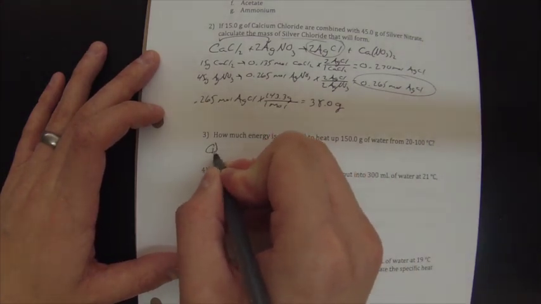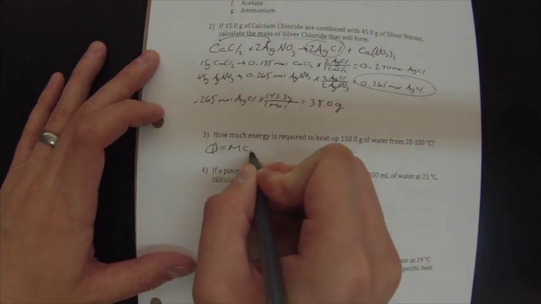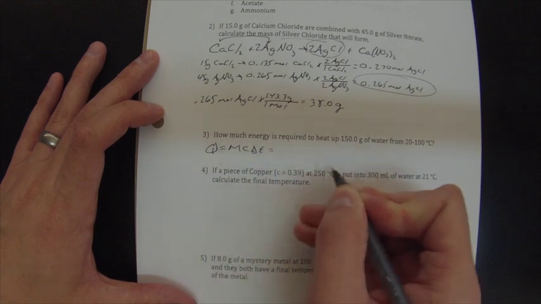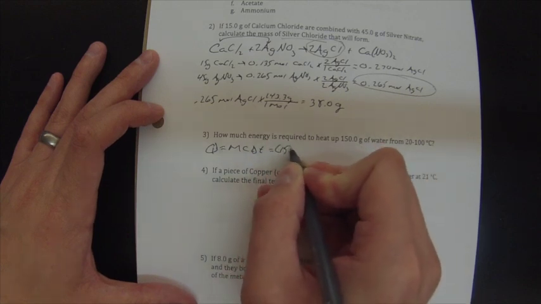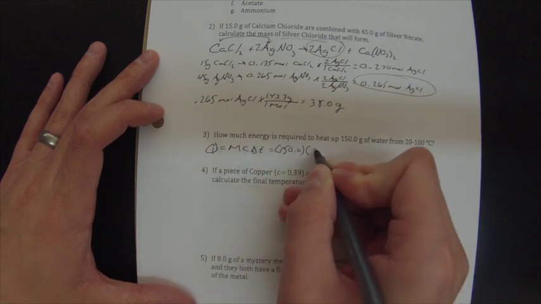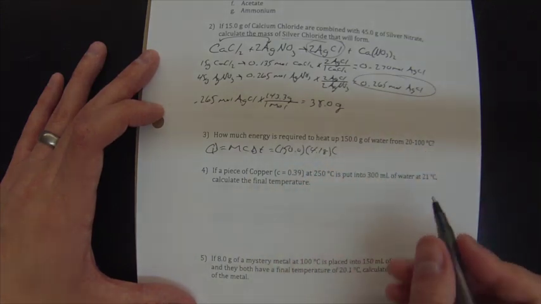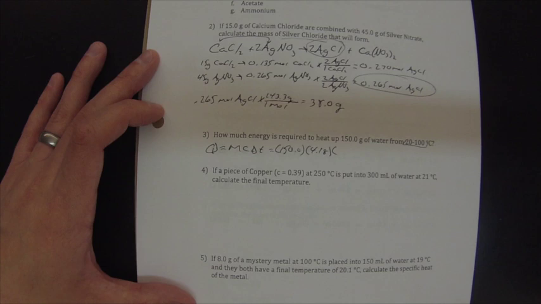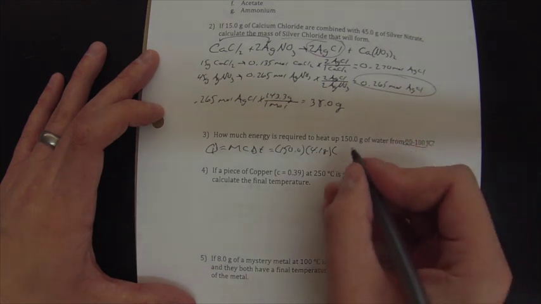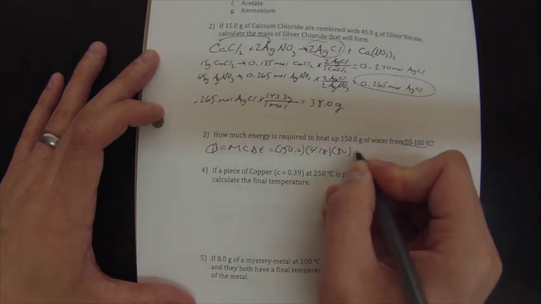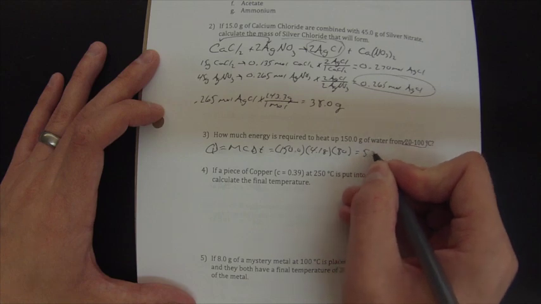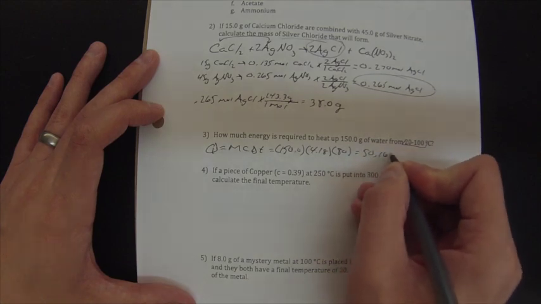So this is just your Q equals your mass times your specific heat times your change in temperature. So your mass is 150. Your specific heat for water is always 4.18. Your change in temperature is 80. This is a part that people mess up a lot. The change in temperature is 80. And so you do that and you'll get about 50,160.